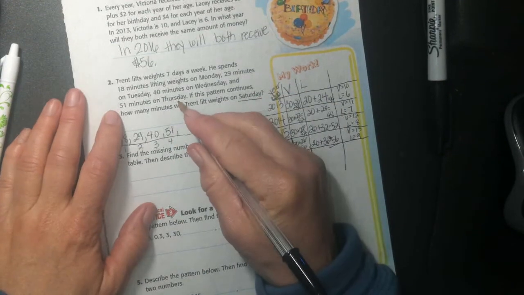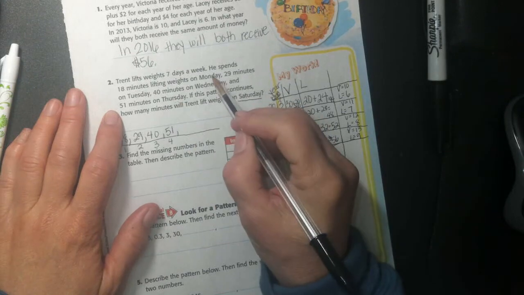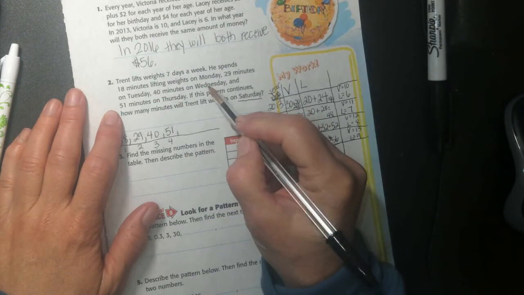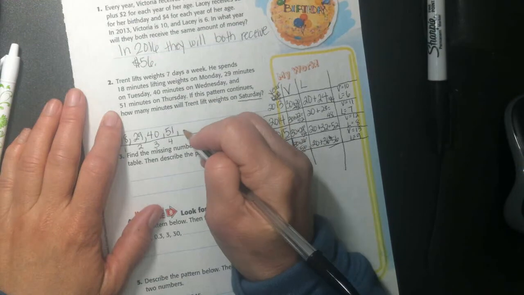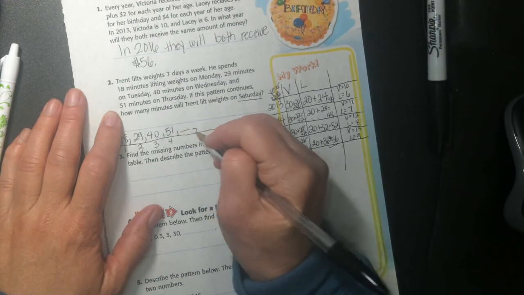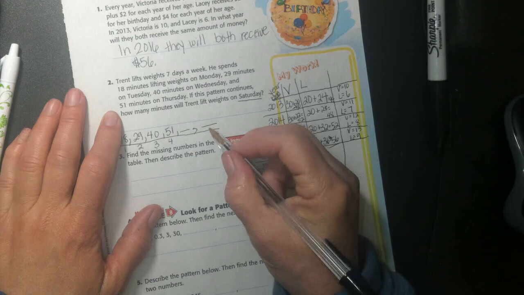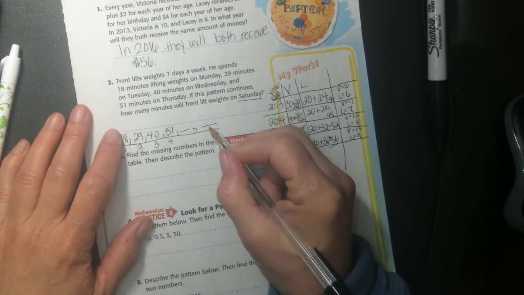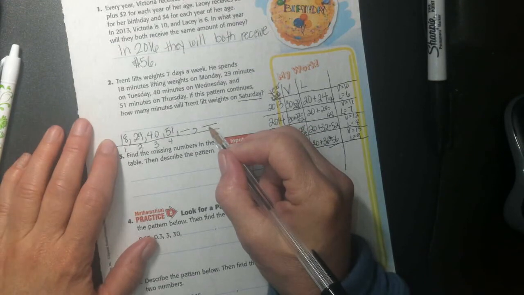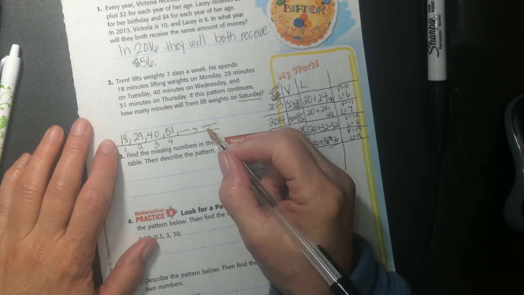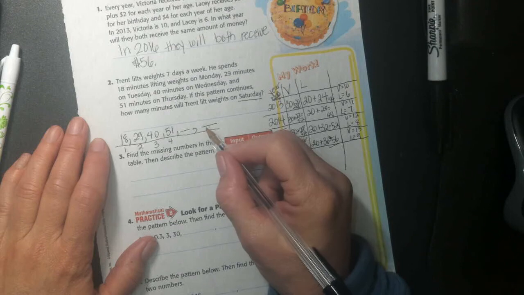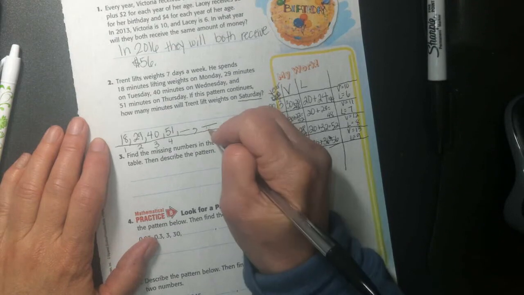We're only to Thursday. So here's Friday, Saturday. How many minutes is he going to spend lifting weights on this day? It's going to be on the 6th day, right?